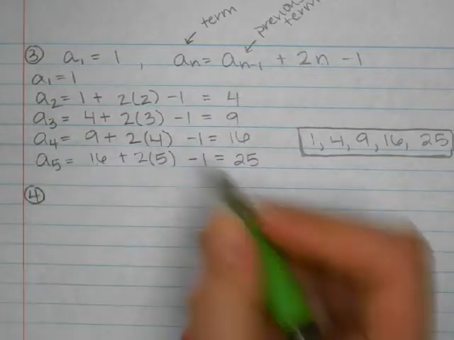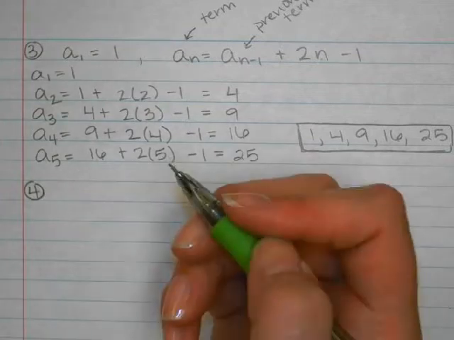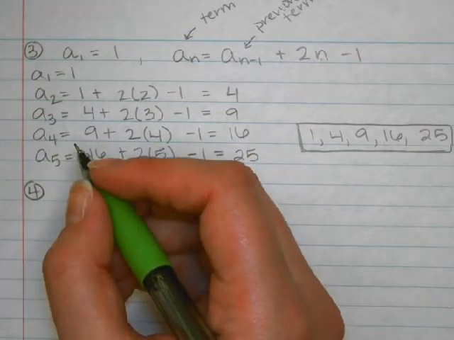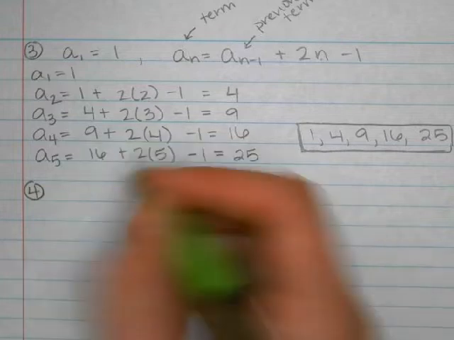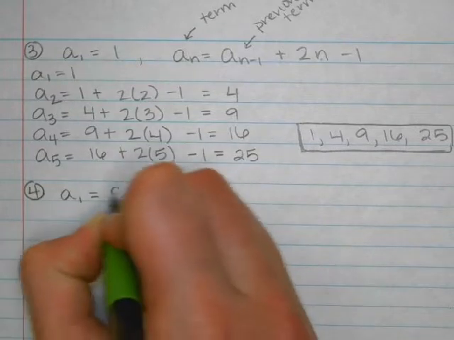All right. One more recursive sequence. That's a lie, we're going to do 2. One more finding the first 4 terms.